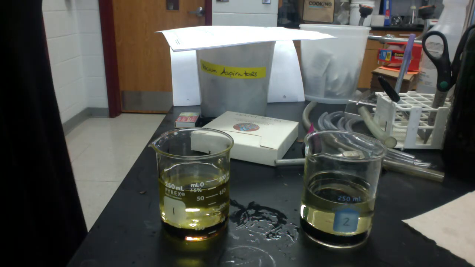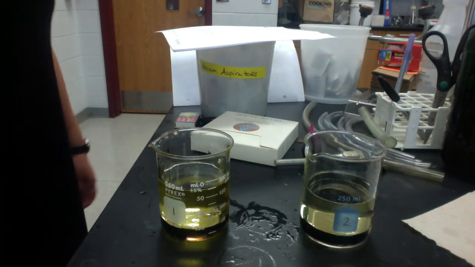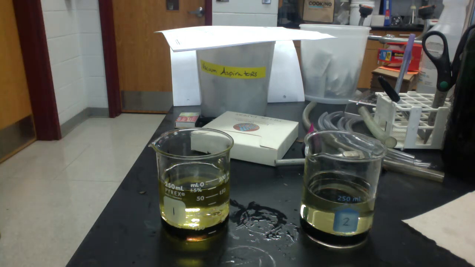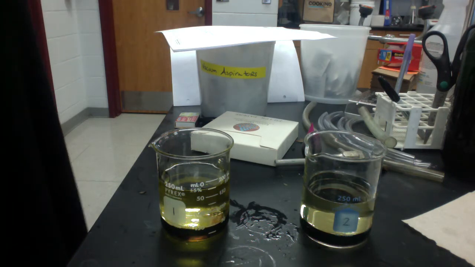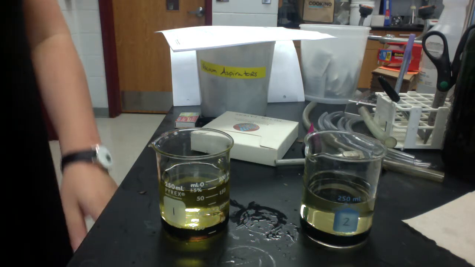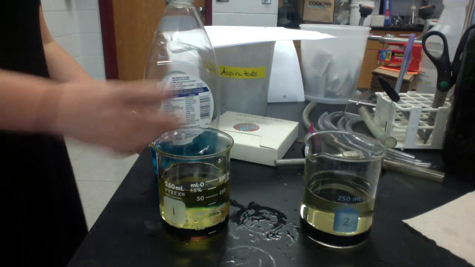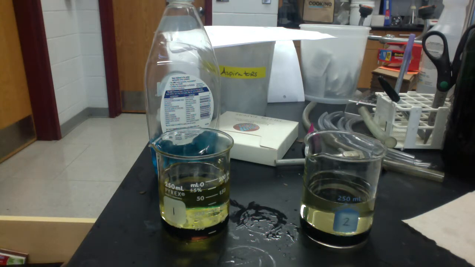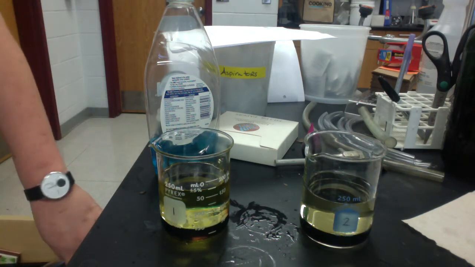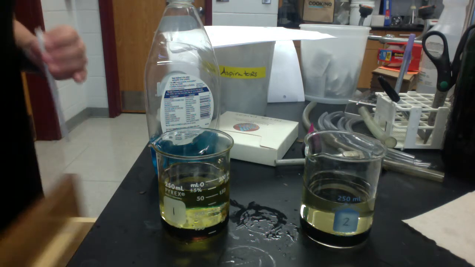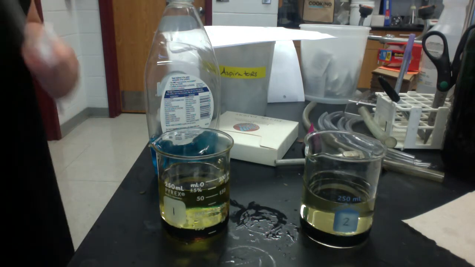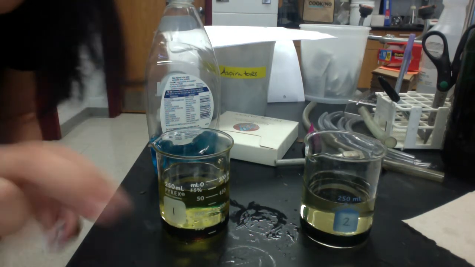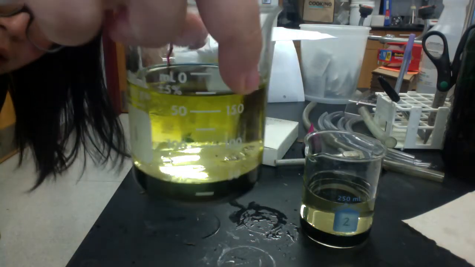Next, add some dish detergent to beaker 1 and stir vigorously. What do you see? So I'm going to use this dishwashing liquid. It might mean something else, but I don't know. So that is what I'm going to do. Let me find a stir rod real quick. Straws will work. Alright. Let's see here. So now the dyes are here.